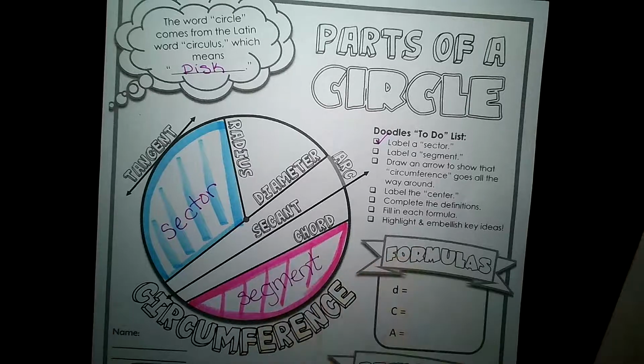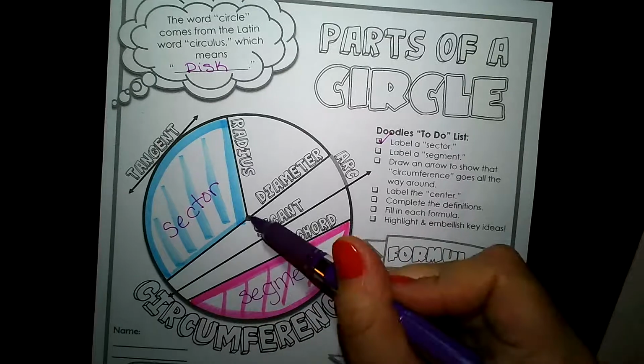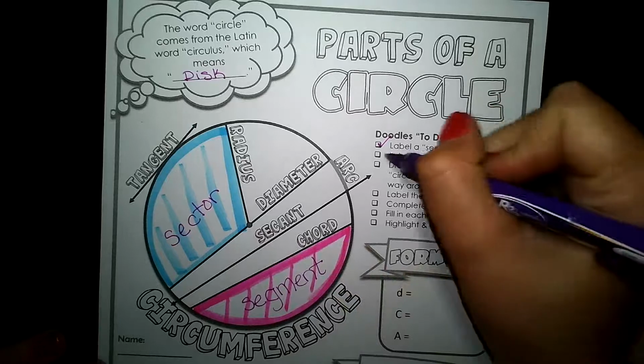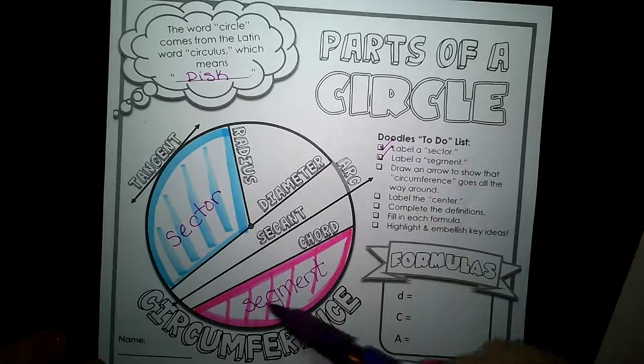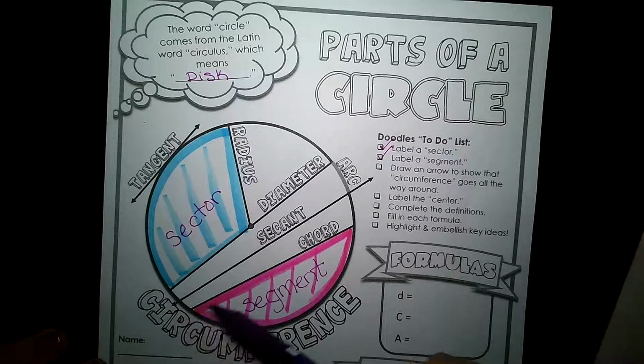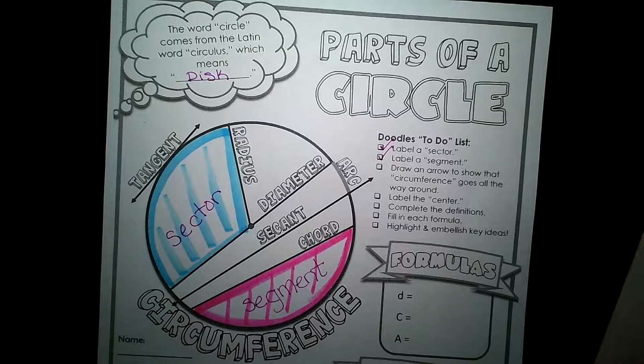Okay, so we have a sector of a circle, which is like a wedge that comes from the middle of the circle. And then we have a segment of a circle over here, which comes from using the chord to cut through the circle and cut off a piece, okay?